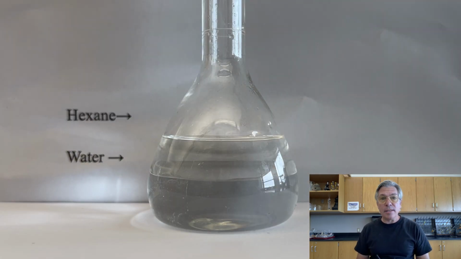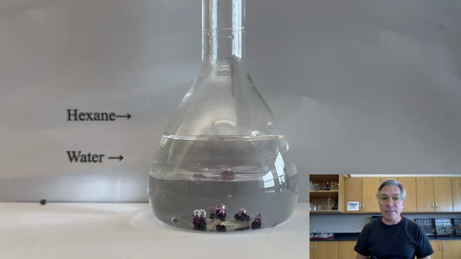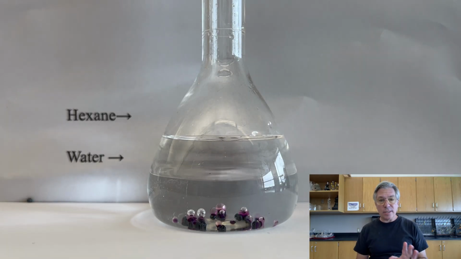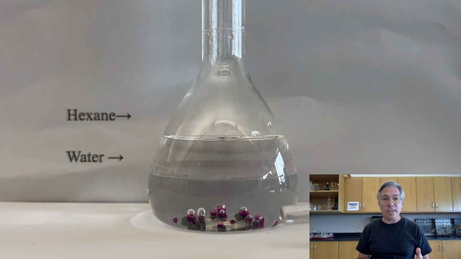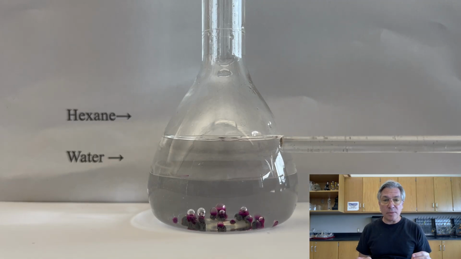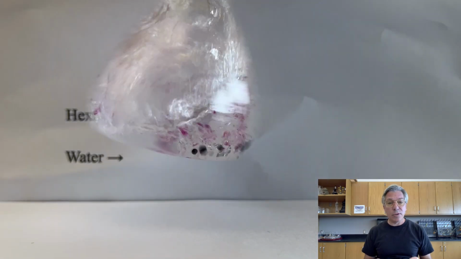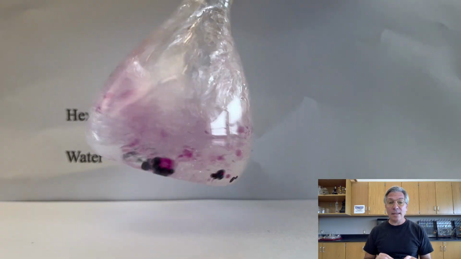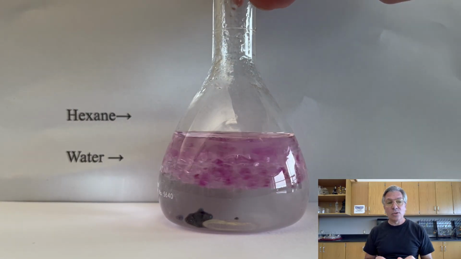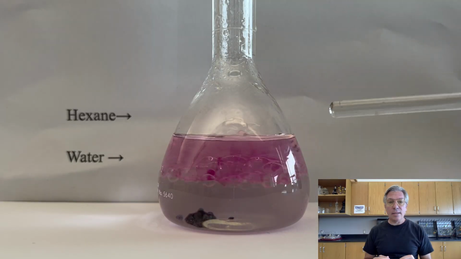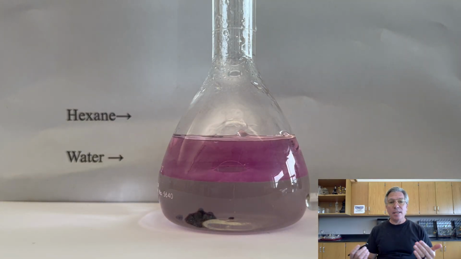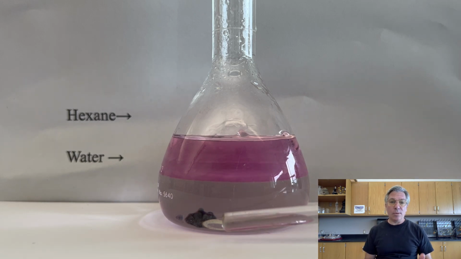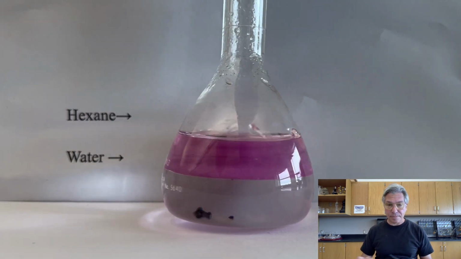Then we dropped in a few crystals of iodine, pure elemental iodine, which is a diatomic molecule. And it sank to the bottom because it's more dense than water, and it just sat there, although you got some really cool little bubbles hanging on to some of them. After shaking for a short time, though, we found that the hexane layer actually turned a color, sort of a pinkish purple. And that was evidence the iodine was dissolving into the hexane layer, but it was still sitting at the bottom in the water layer, not dissolving in the water layer.